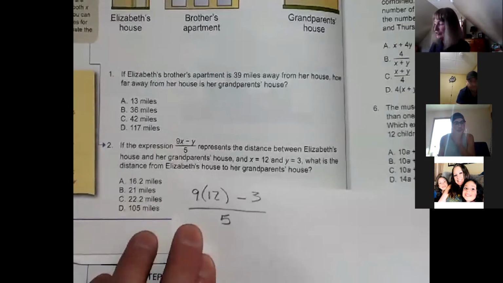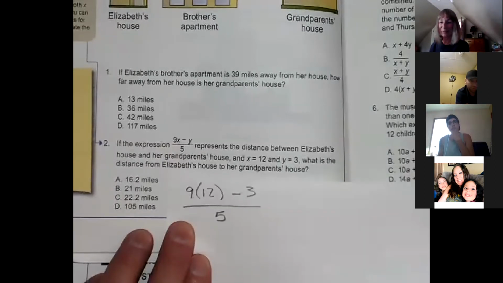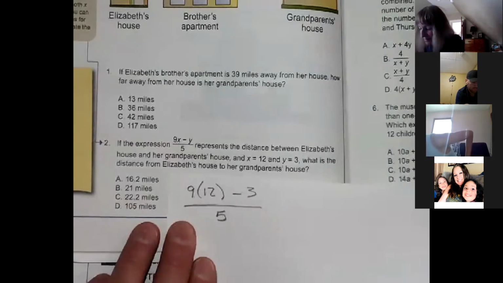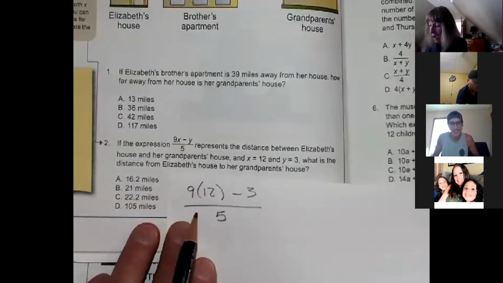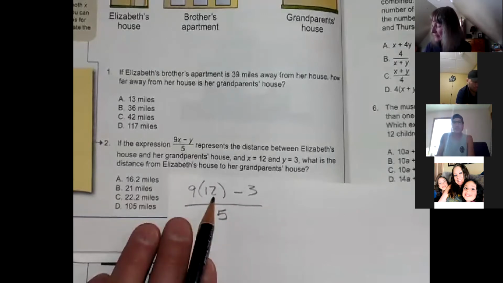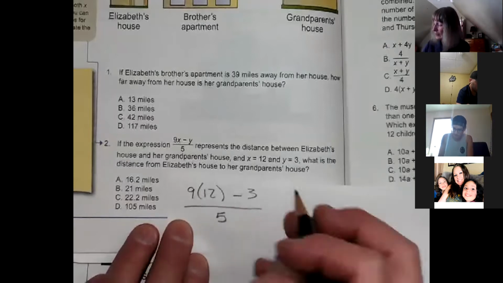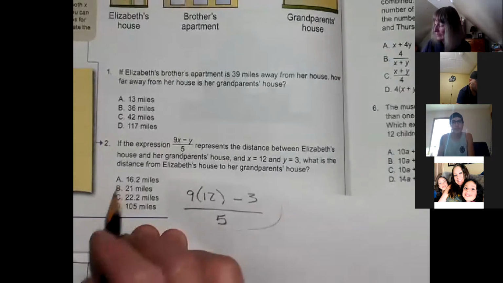Yeah. What did you get? I got 1. Say again. Did you get 21? Did you divide by 5? Yeah, I did divide by 5. So I took 9 times 12, then I subtracted 3, and then divided by 5. 9 times 12. Yeah. And when I do that, I get 21.